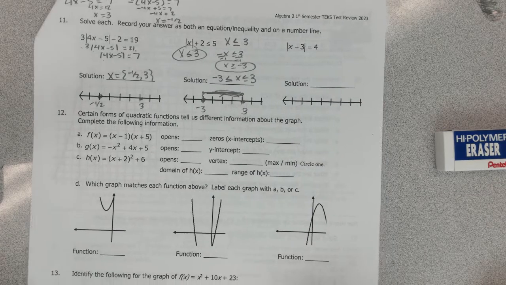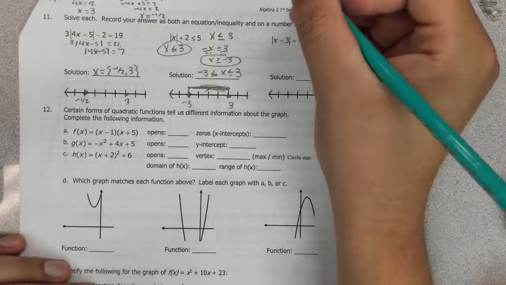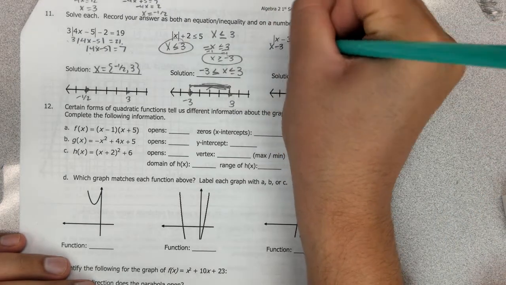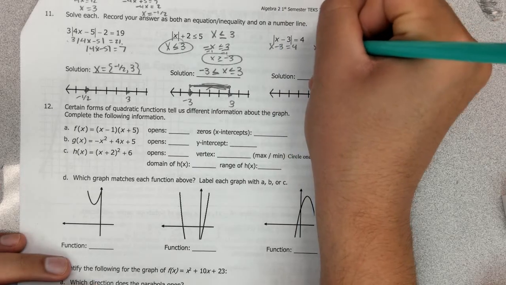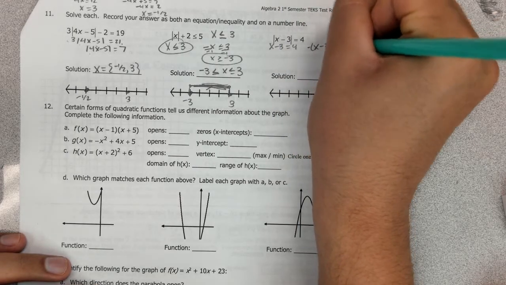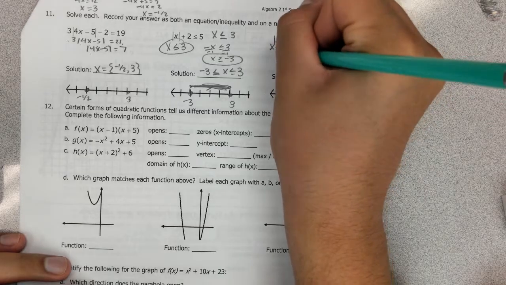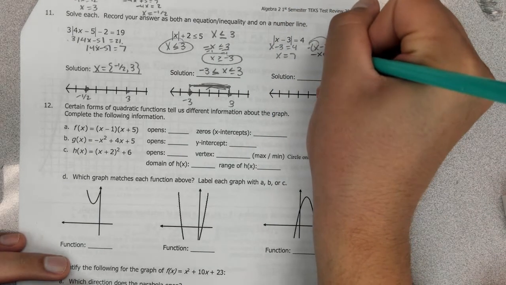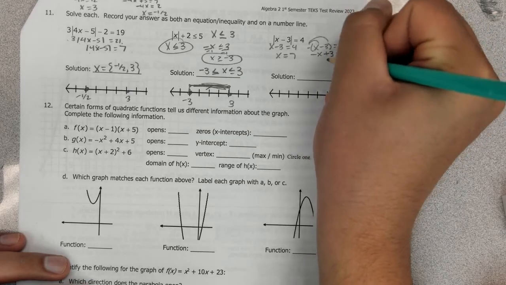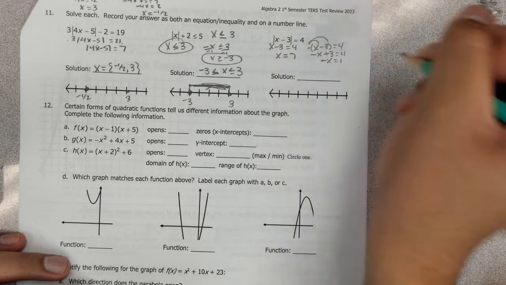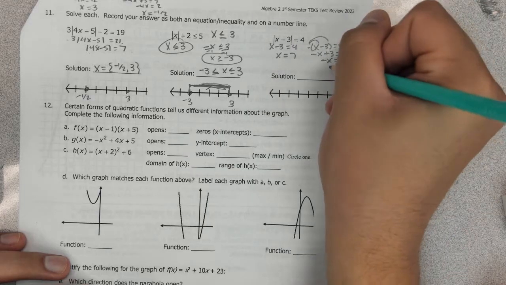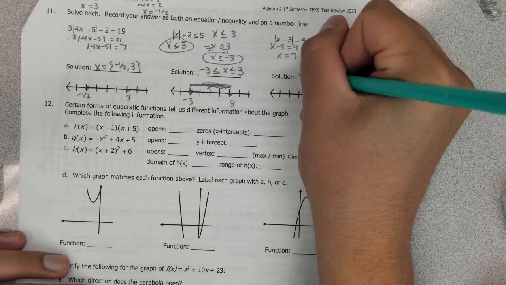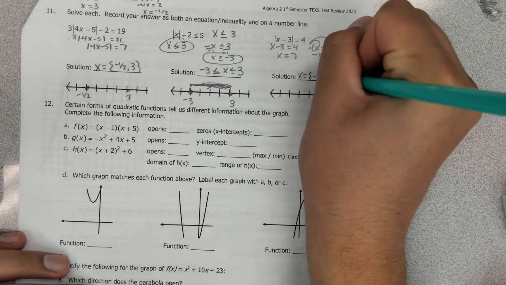So then for the next one, this one's already isolated. I don't have to move anything, so I could just set up the two cases. x minus 3 equals 4, negative parentheses x minus 3 equals 4. So this one we just get x equals 7. This one we have to distribute the negative, makes it negative x plus 3 equals 4. Subtract the 3, we get 1. Divide by negative 1, we get x is negative 1. So my two solutions are negative 1 and 7.